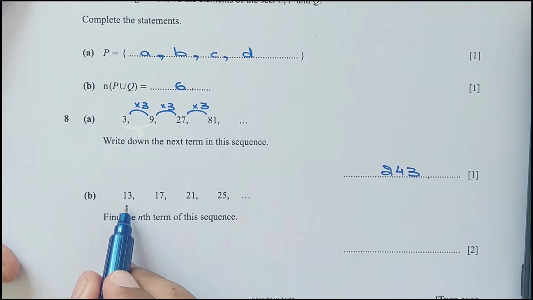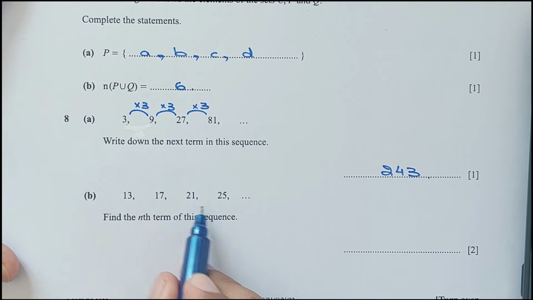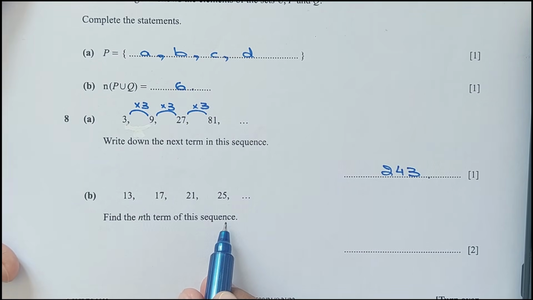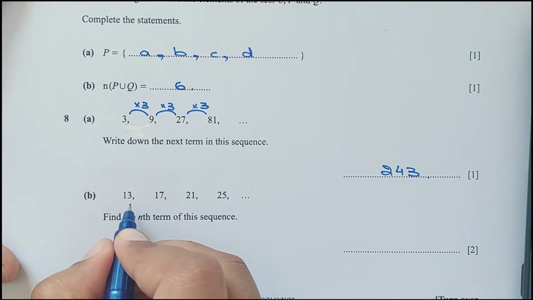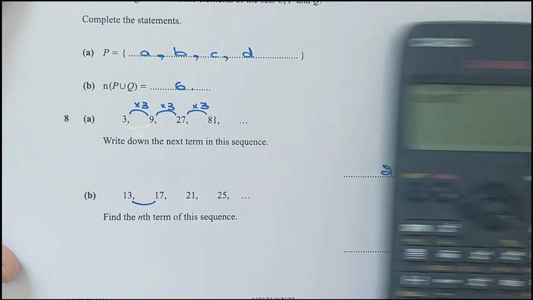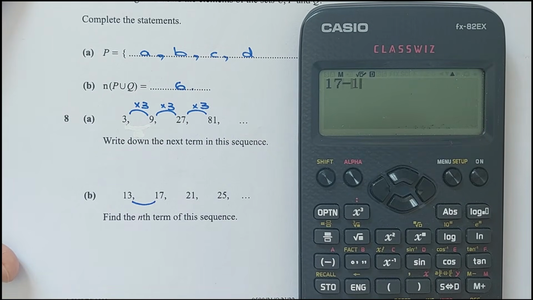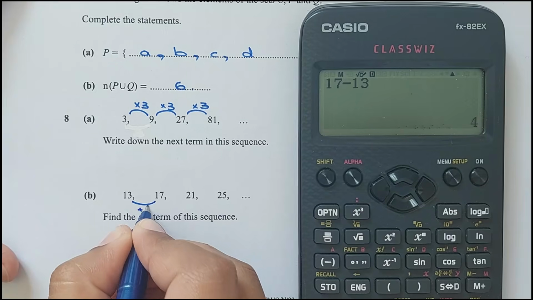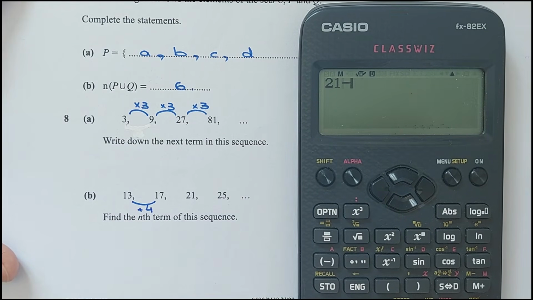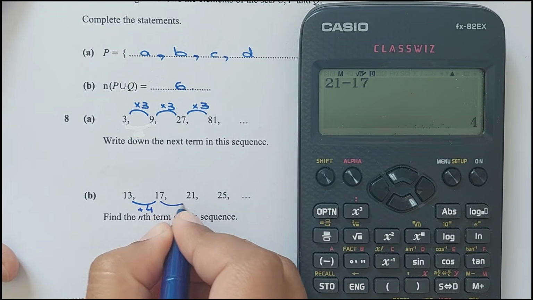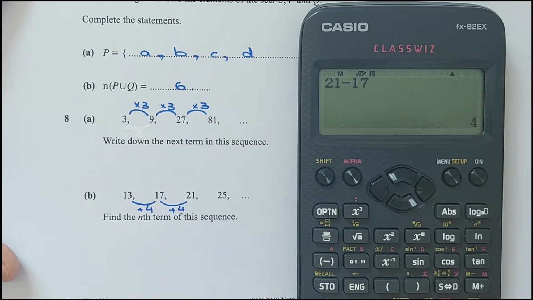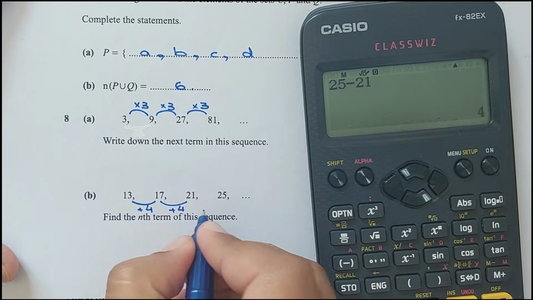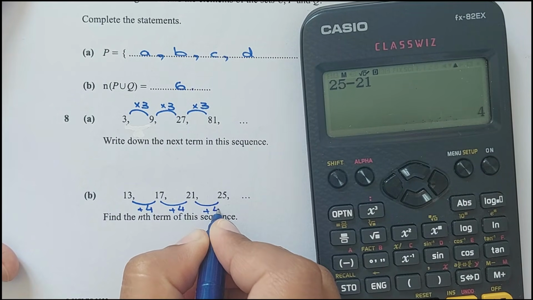Part B, 13, 17, 21, 25. Find the nth term of this sequence. Let me find the difference between the terms. 17 take away 13 is 4. 21 minus 17 is again 4. 25 minus 21 is 4. So the difference is adding 4 each time.